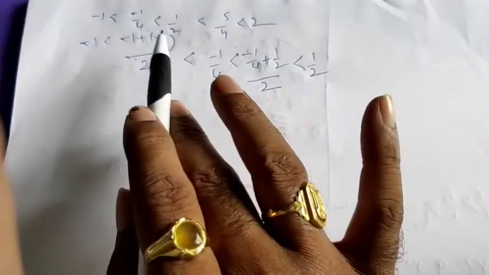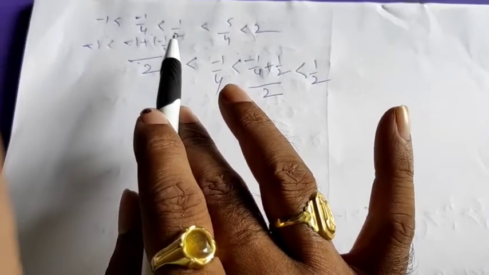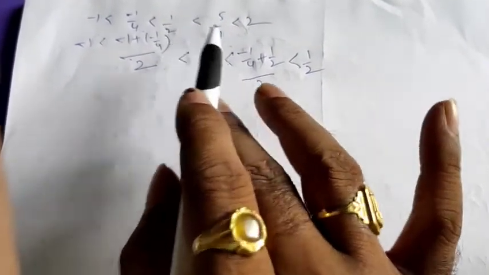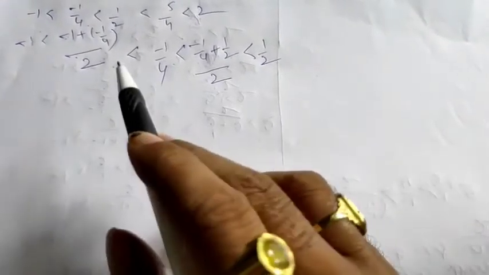Now to find the other rational number, I am going to take the average of these two. What are those two? 1 by 2 and 5 by 4. So that 1 by 2 is less than 1 by 2 plus 5 by 4 whole by 2, less than 5 by 4.